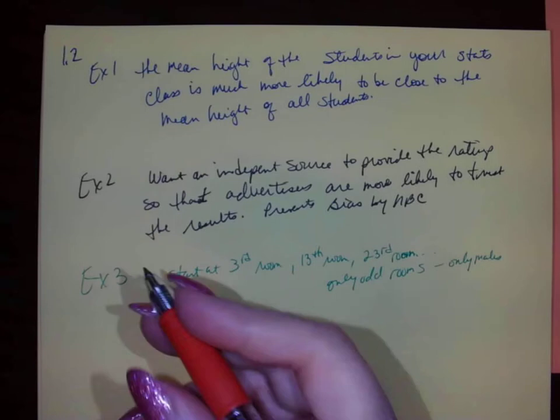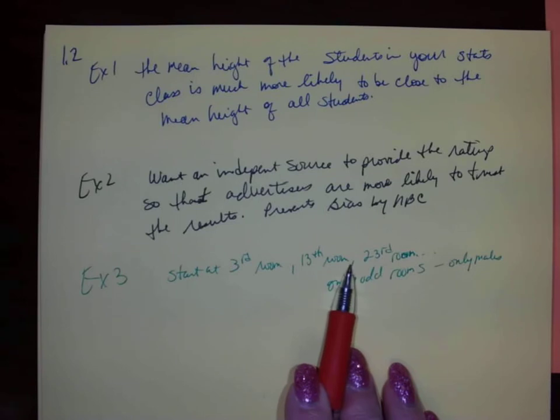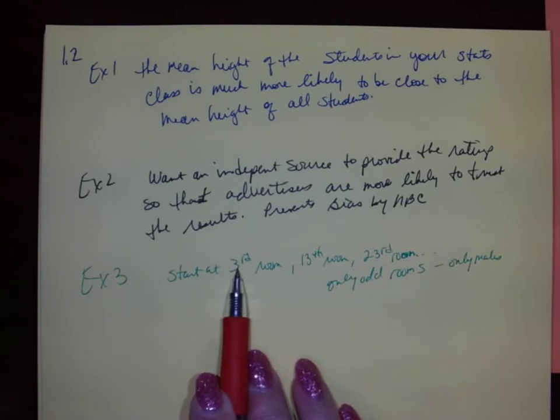All right, let's start at a different number. What if we start with an even number, like we could start with the 4th room.